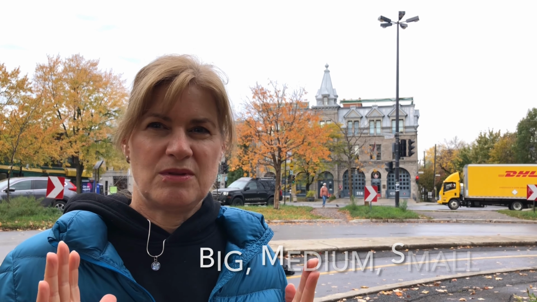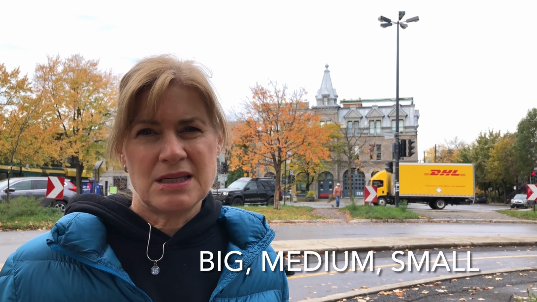Behind me is my local fire hall. You can see it's a beautiful building, but it is quite complicated. So for architecture, the best thing to do is break it down into the big shapes, the medium shapes, and the small shapes, and then the details. That's the simplest way to approach it.